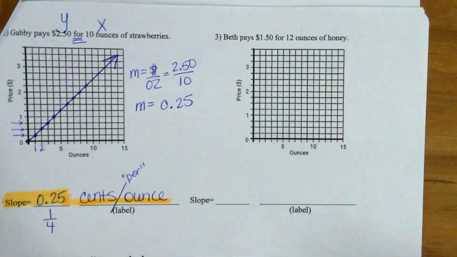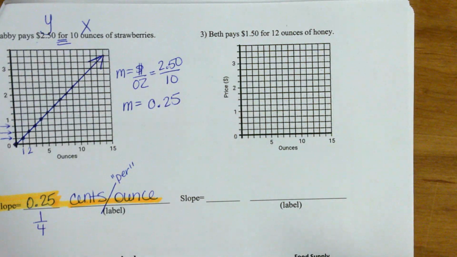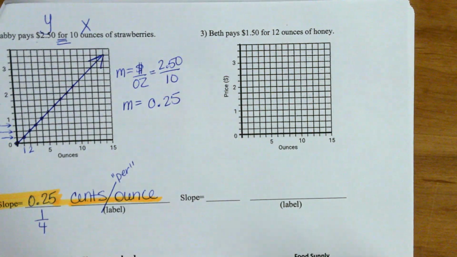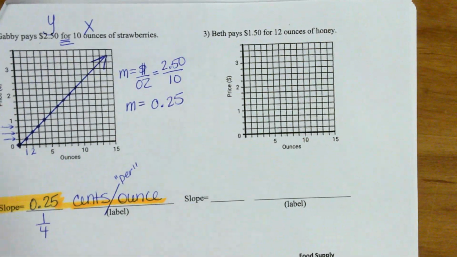Okay. Beth pays $1.50 for 12 ounces of honey. Do we need to do another one of ounces? Or are you good with that? Yes? What do you think? How many of you want me to do the honey? Okay.